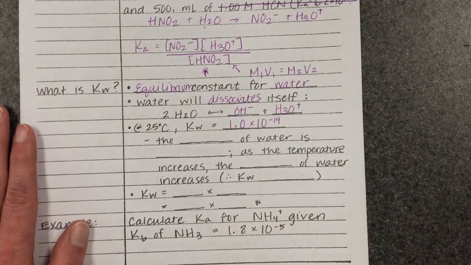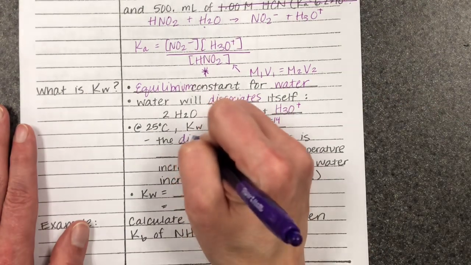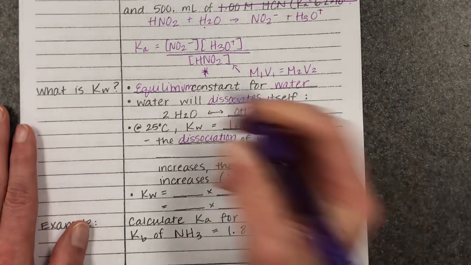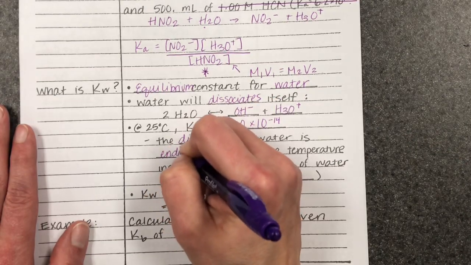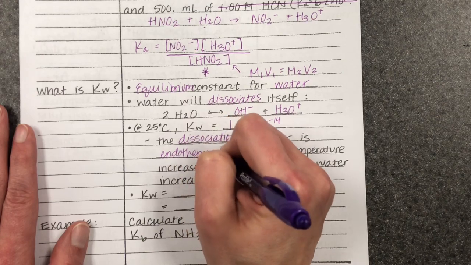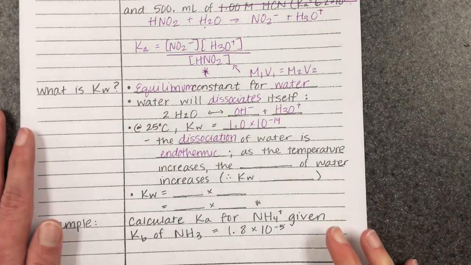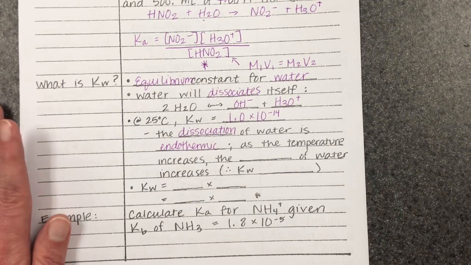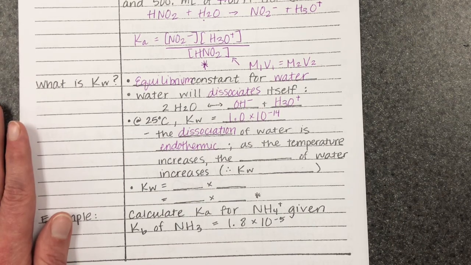Now that's at 25 degrees Celsius, but the dissociation of water itself is an endothermic process. And what that means is we can shift equilibrium by changing the temperature. So if heat is a reactant and I add heat, if I increase the temperature, then I'm going to move that towards the product side.